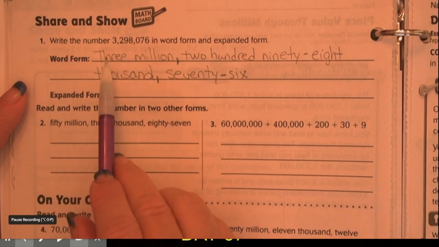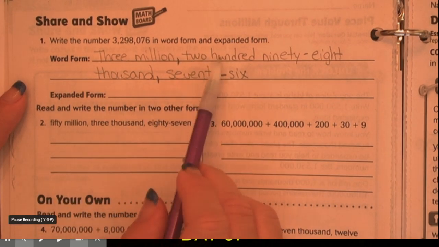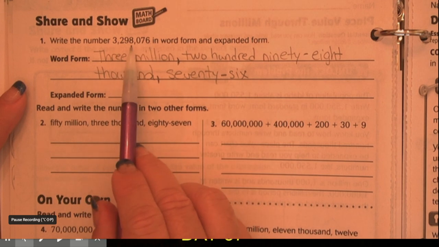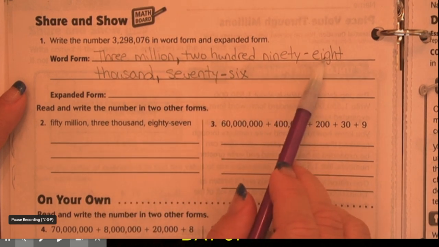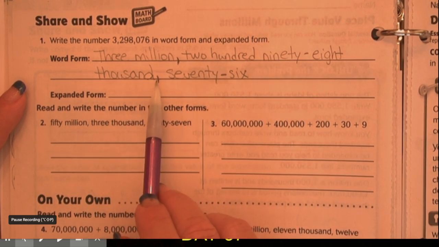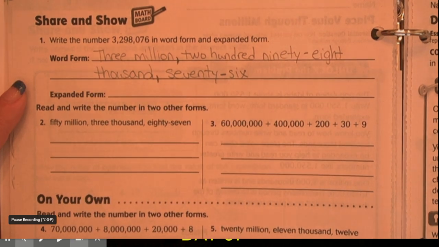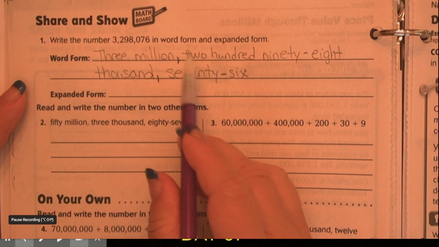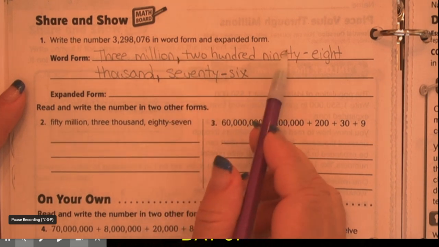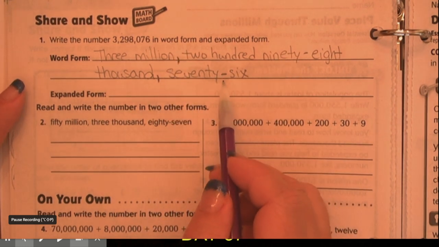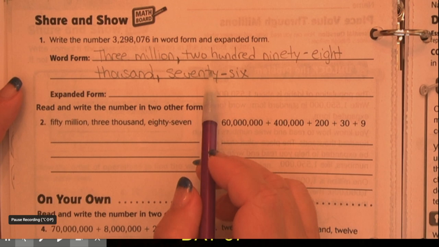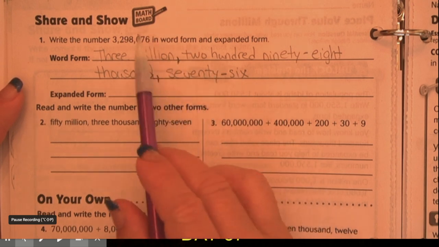So here is 3,298,076. So all the forms have the commas. The word form is the only one that uses the hyphen, and it only uses it with the tens and the ones place in each place value here.